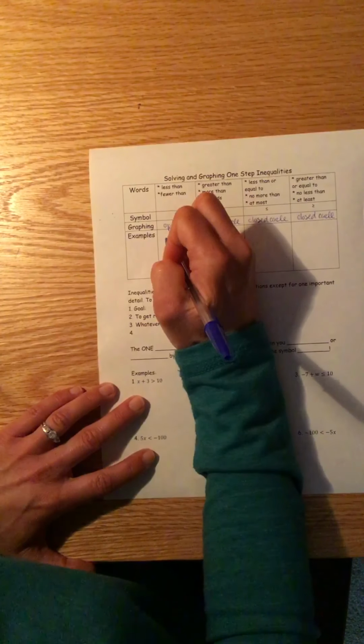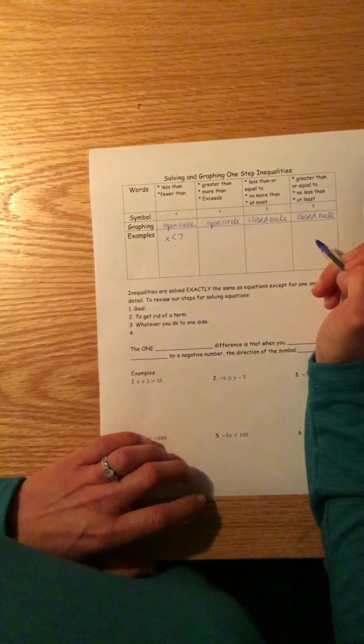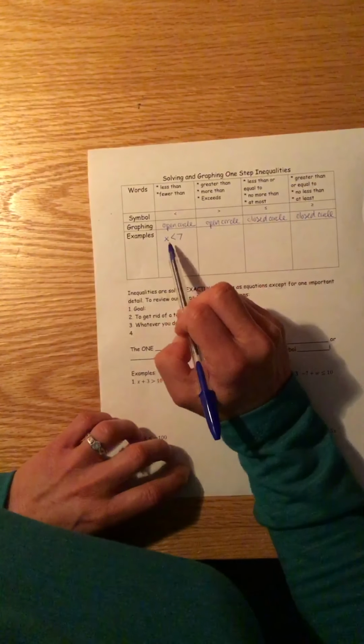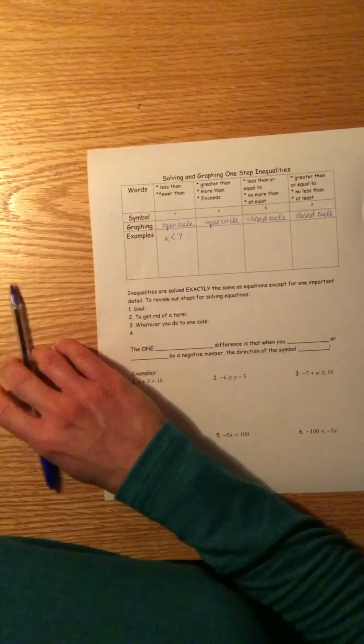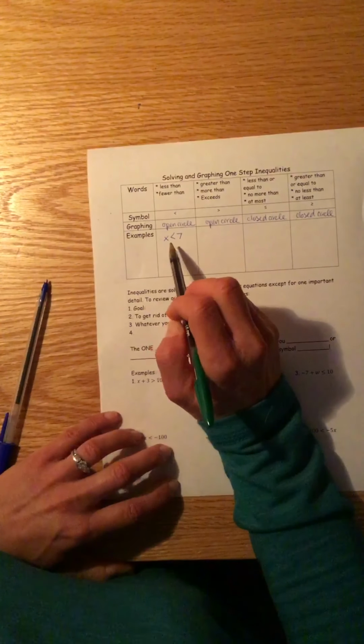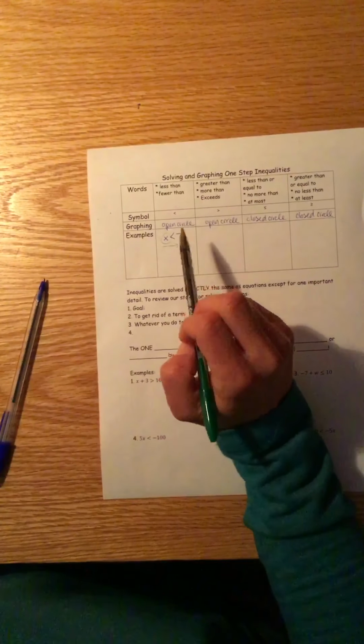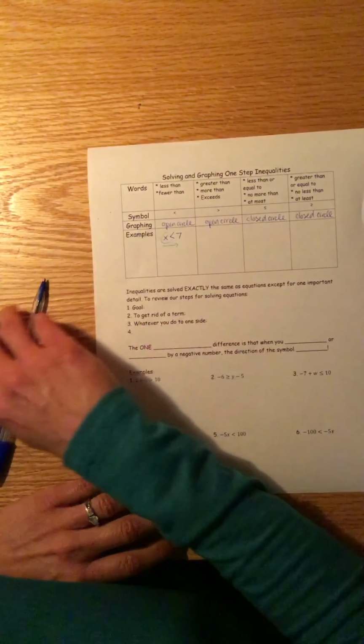Here's an example. Let's say we have x is less than 7. Now, I've got to give you an important tip here. When you read inequalities, you can read them backwards or forwards. You can read left to right, right to left. Here's the way you want to do it. Read the variable first. Wherever the variable is, start with that and go in that direction. So this is saying x is less than 7.